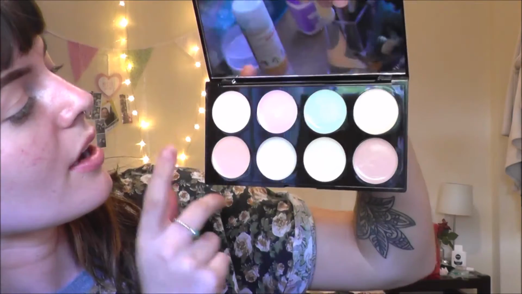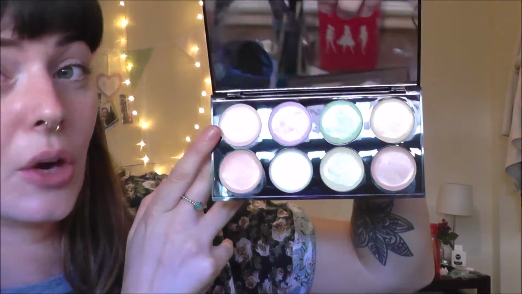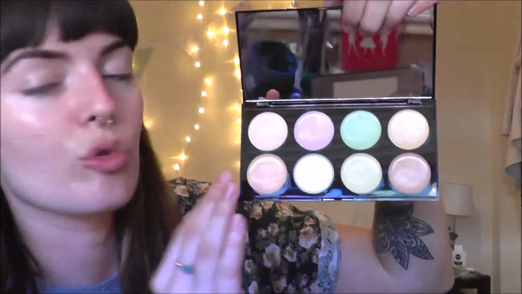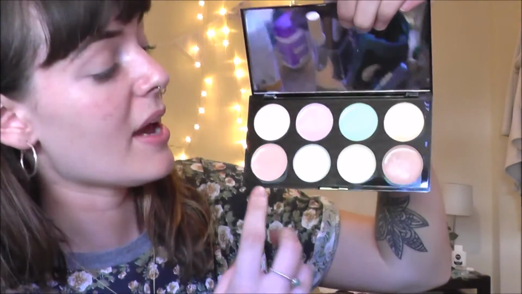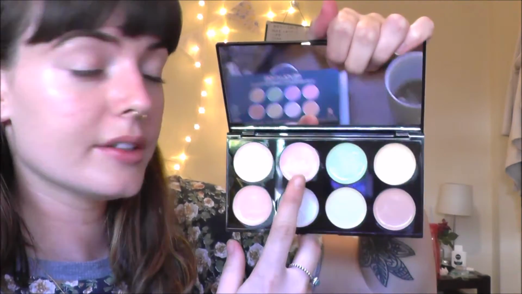Okay, so what I'm going to be using to colour correct today is the Revolution Ultra Base Corrector palette, and I picked this up yesterday in Superdrug for £6. It's definitely worth getting. Comes with these colours. So over here we have a very light pink. Underneath, which is the one I'll be using, is more of a pinky peach tone, which suits my skin tone the best. Here we have the lavender.